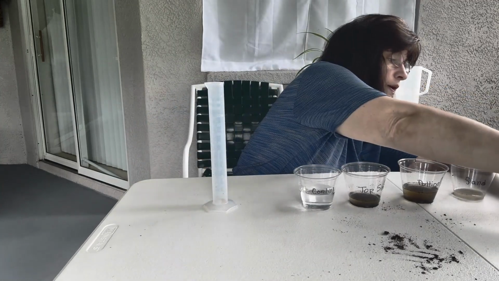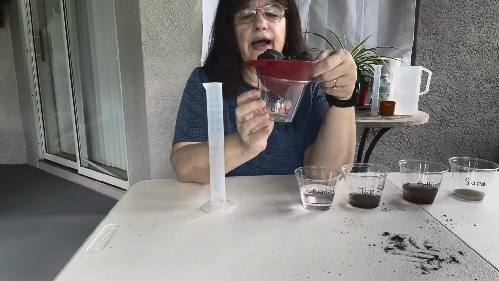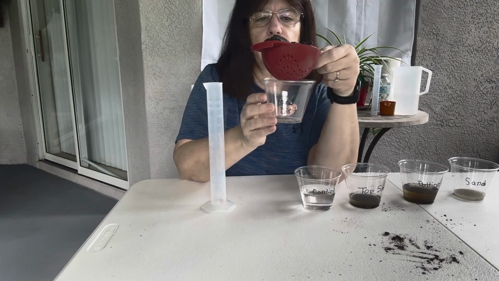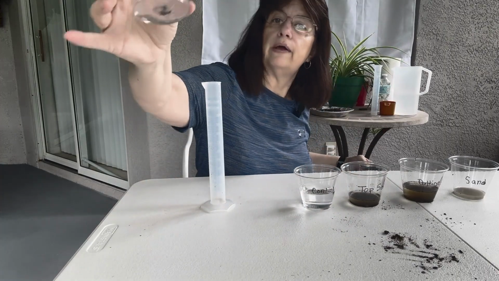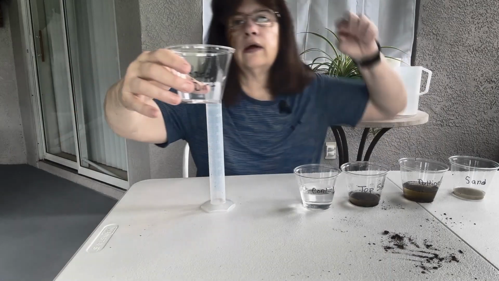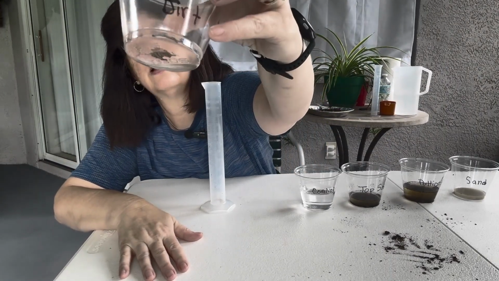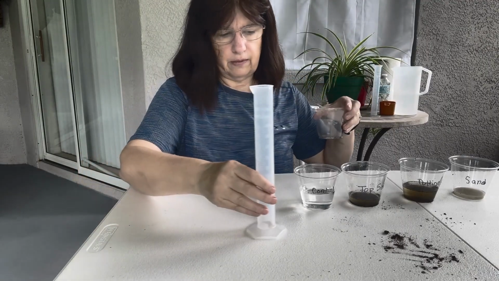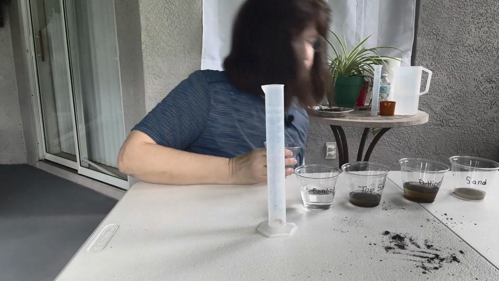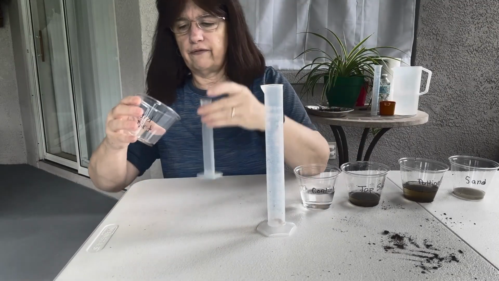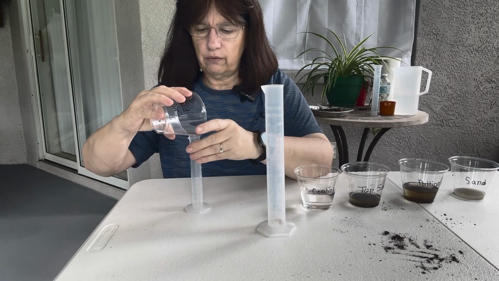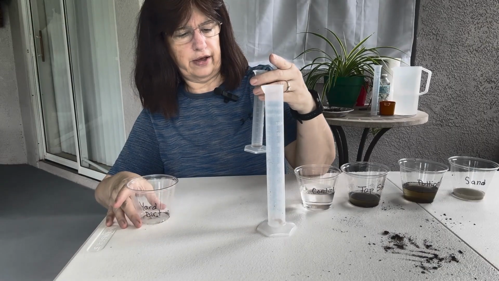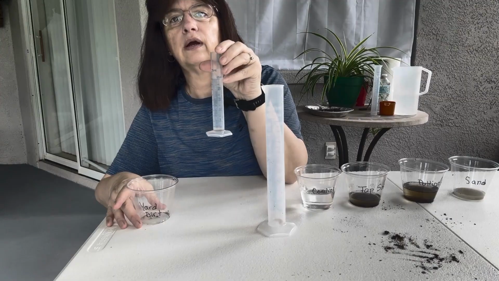Now here's the surprise. I didn't think that my yard dirt would absorb that much water. And I want you to look here, because there is barely anything in this container. I don't even think I can measure it with my 100 mils, so I'm going to go down to my 25 mil graduated cylinder and see if we can read anything off these few drops that are in here. Oof, it is less than 1 milliliter. Wow.